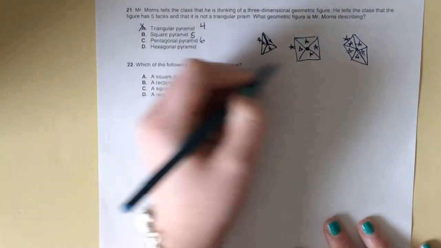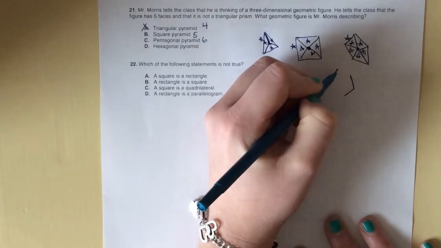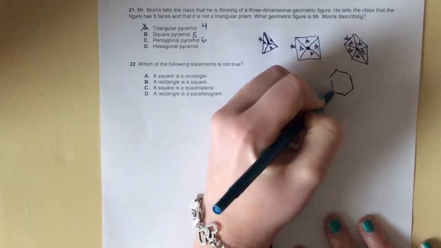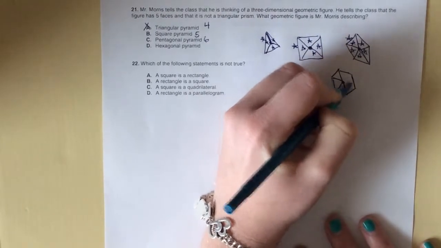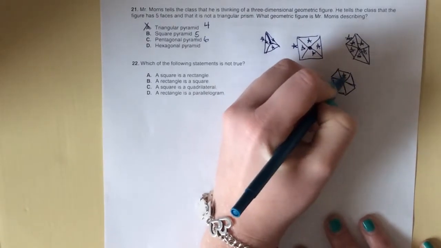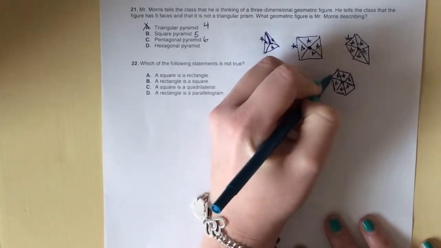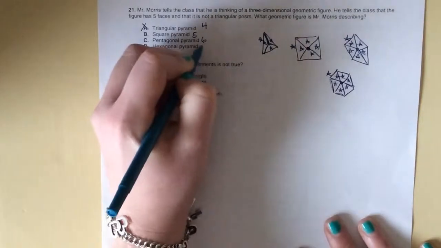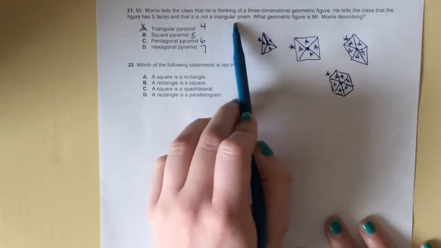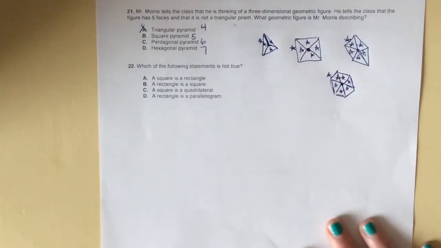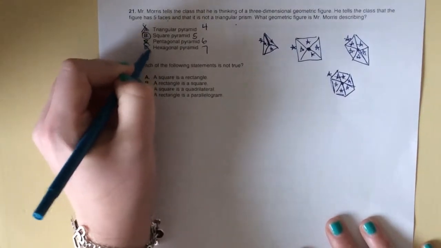And then a hexagonal prism. 1, 2, 3, 4, 5, and 6, and they all meet in the middle. 1, 2, 3, 4, 5, 6, and 1 for the bottom, 7. Let's look back at our question. It has 5 faces and is not a triangular prism. What geometric figure is Mr. Morris describing? He's describing a square pyramid.